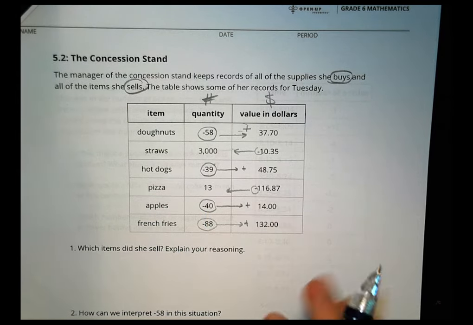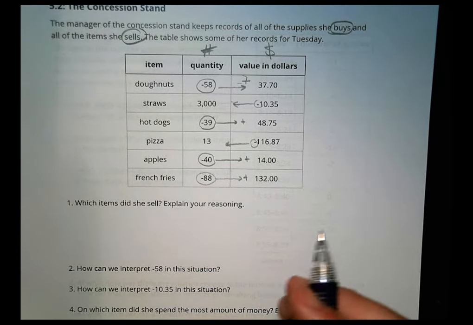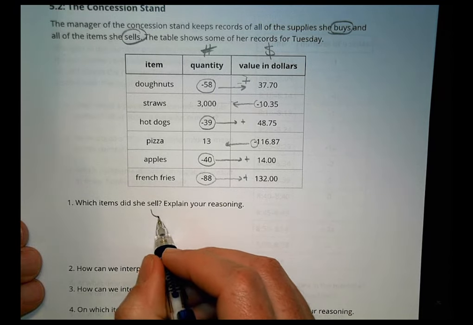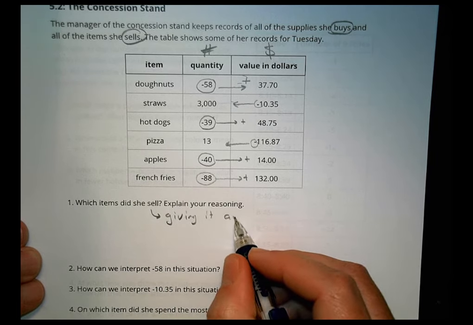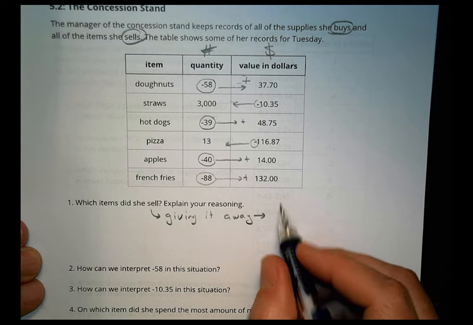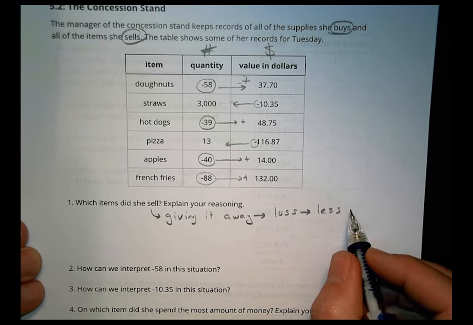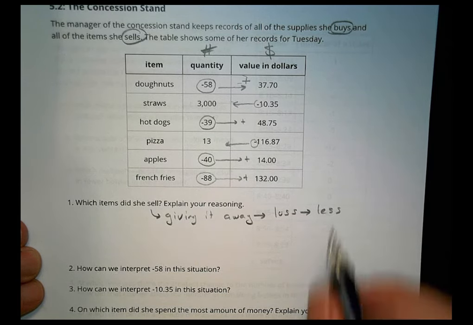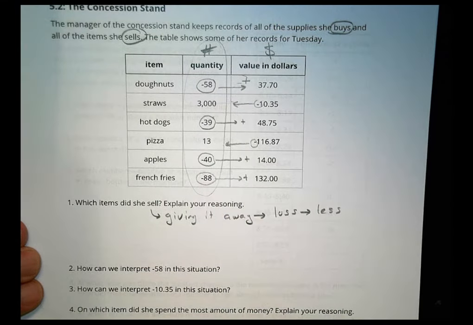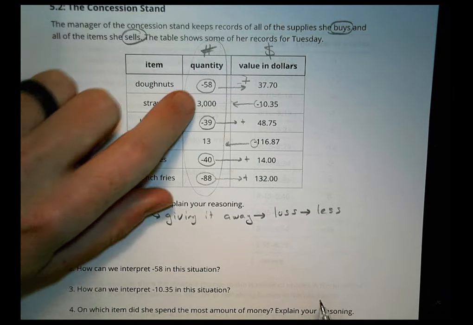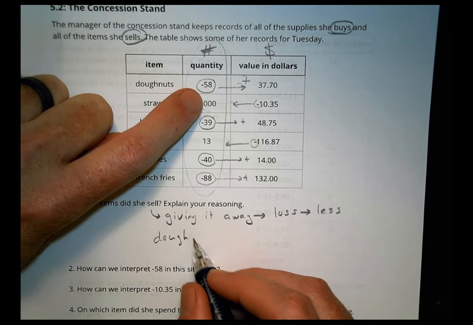All right. So the first question wants to know, which items did she sell? And explain your reasoning. Okay. So when you sell something, think about what that means. When we sell something, we are giving it away, right? And sometimes we would consider that being a loss, right? Or it's going to be less than what we have. So in the context of giving something away, losing something, having less, when you look at the quantity column, which values are becoming less? Well, we would say that the donuts must be something she's selling because the quantity she has is minus 58, right?